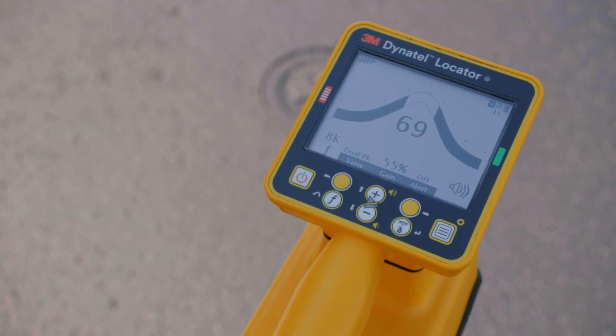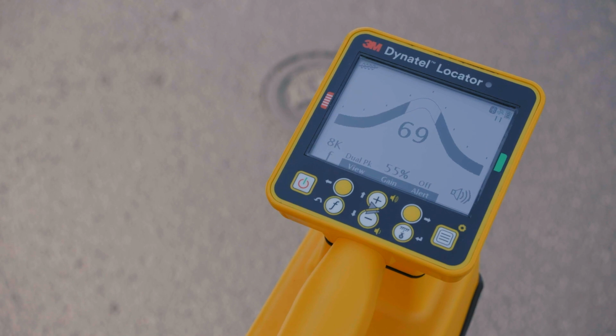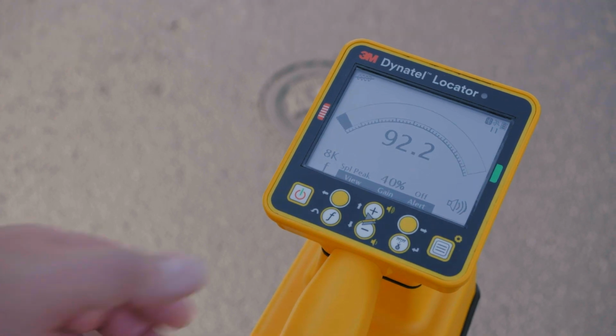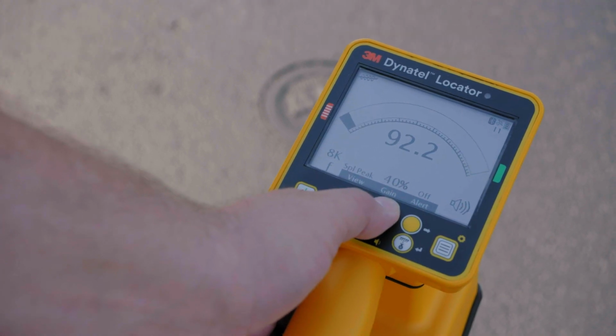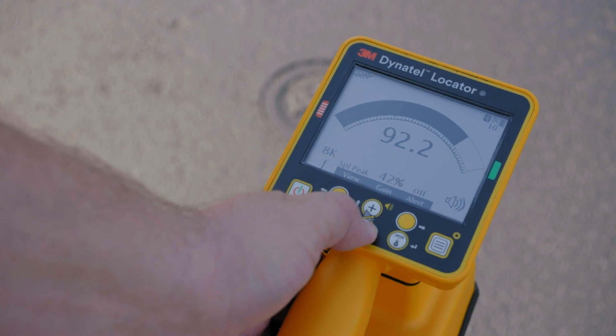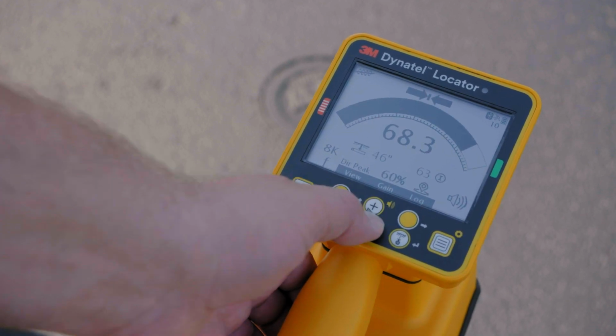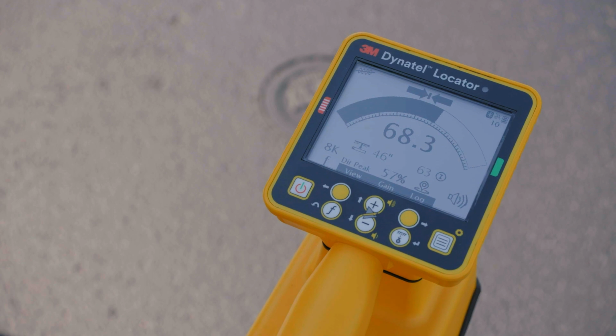Dual Peak View uses 2 peak antennas and produces a sharp response. Special Peak is the most sensitive and is used when the signal is weak. Most of your locating will be done in directional peak mode. In directional peak mode, the receiver uses all 4 of its peak antennas to pinpoint the target path.